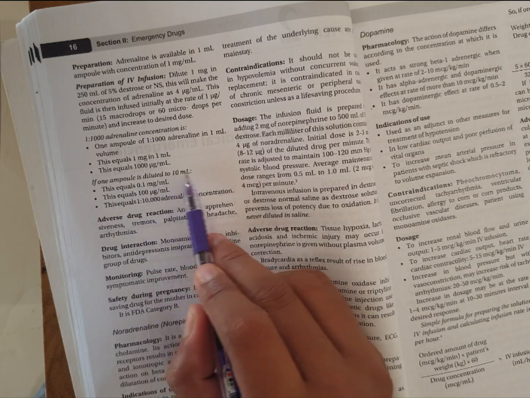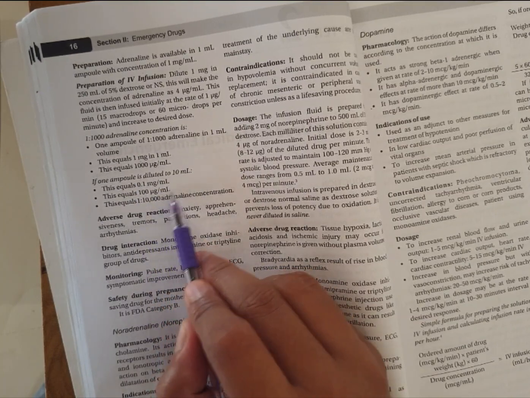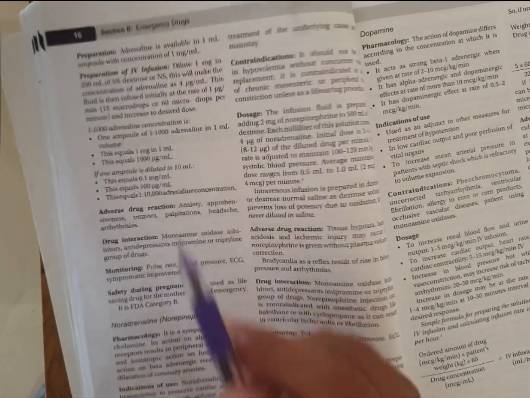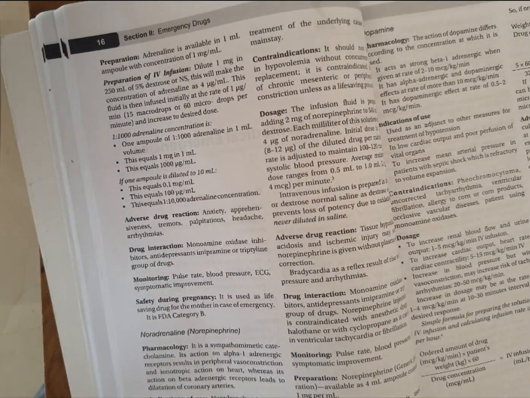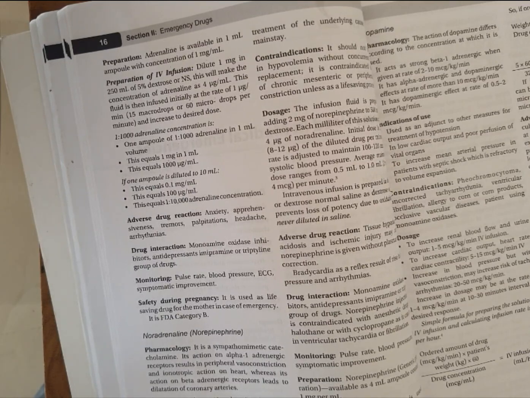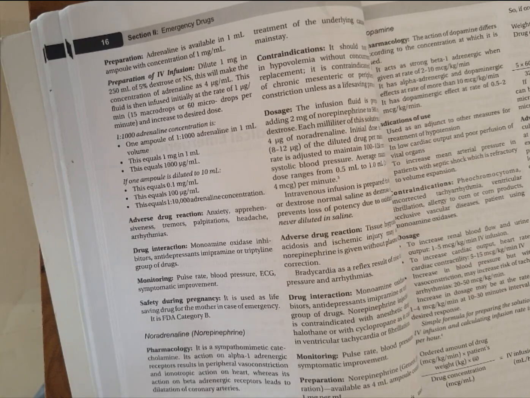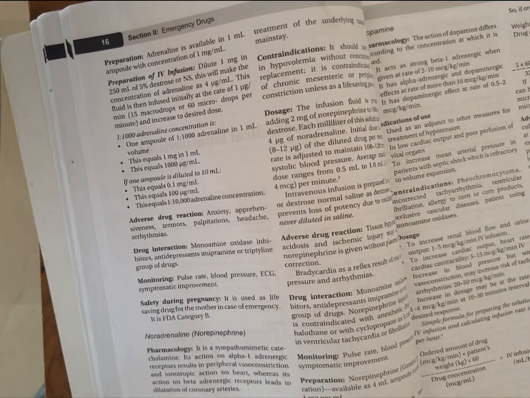If 1 ampule is diluted to 10 ml, there will be 0.1 mg per ml, that is 100 microgram per ml, that is 1:10,000 adrenaline concentration. One ampule has to be diluted to 10 ml.